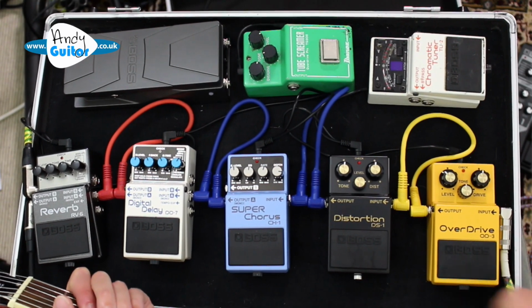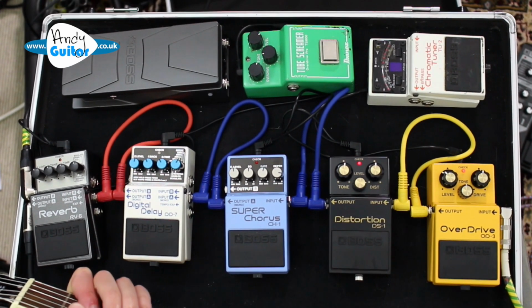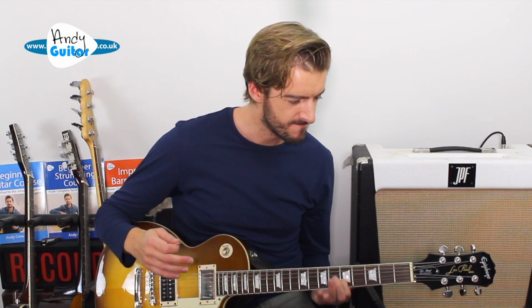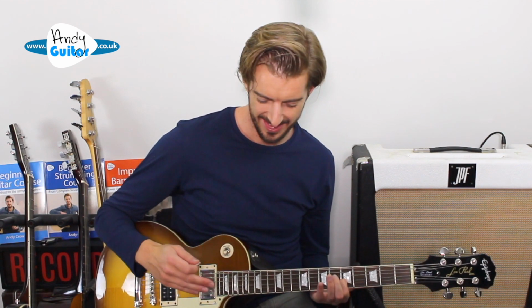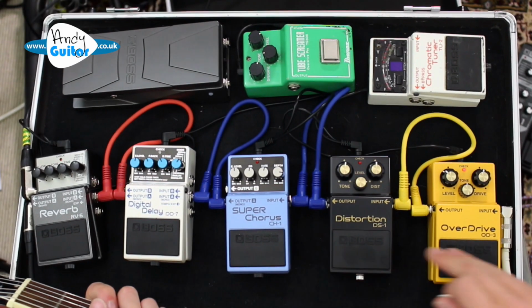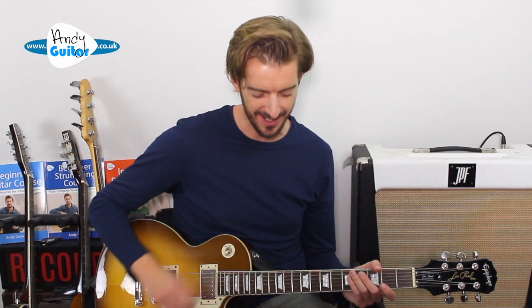We can, of course, stick them both on. And then we'll have this endless sustain thing going on. And all the notes that we're playing last a lot longer.